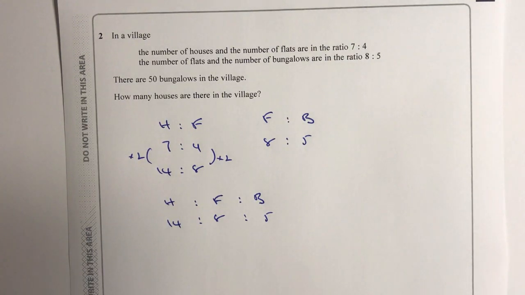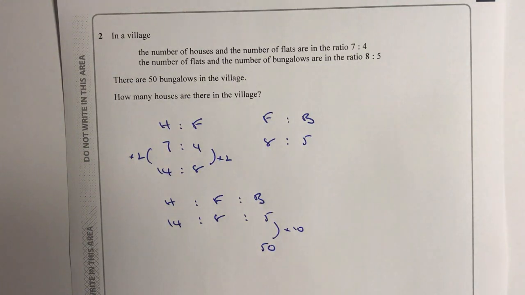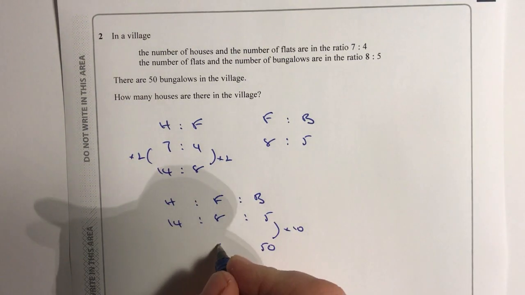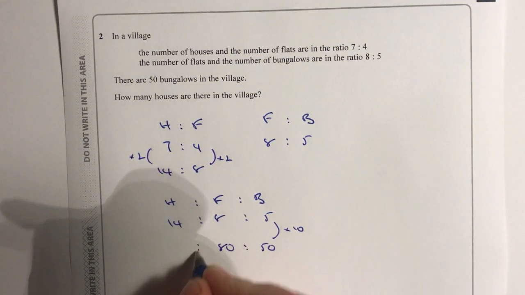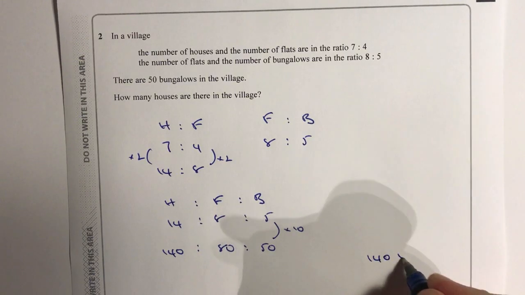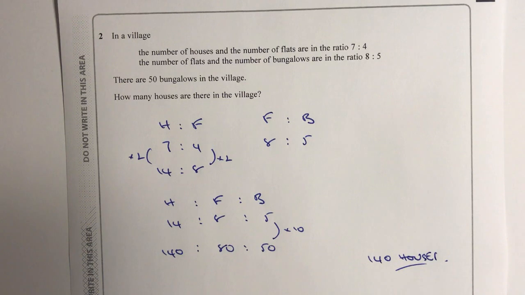Now the question says that there are 50 bungalows in the village. What that means is that the bungalows have been multiplied by 10, so there's actually 50 of them. But of course, if you multiply the bungalows by 10, then you've got to multiply the flats and the houses too. So that's going to be 80 flats, and that's going to be 140 houses. So how many houses are there in the village? Well, there's 140 houses, and that will answer this particular question.